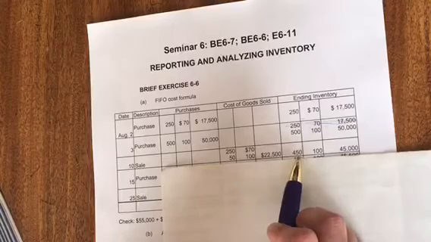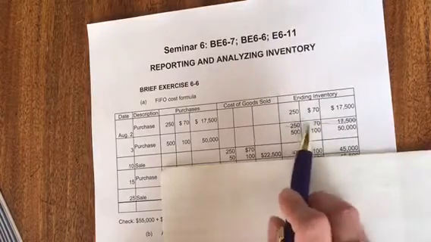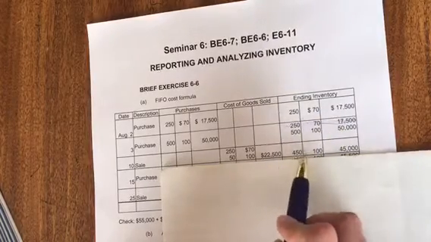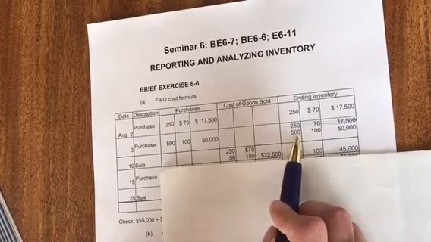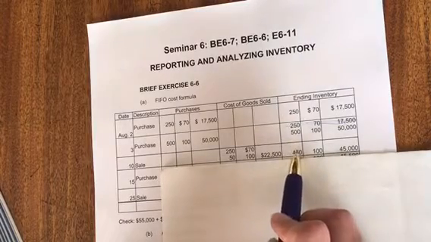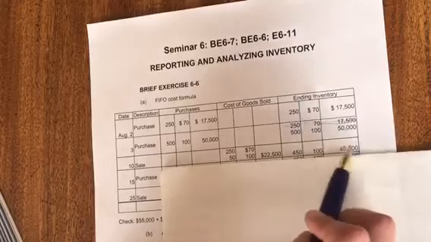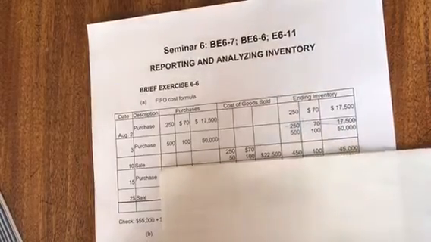Now what's left in our ending inventory is we got rid of all these 250 units, and we got rid of 50 of these units. So we have 450 units at $100 each for $45,000.